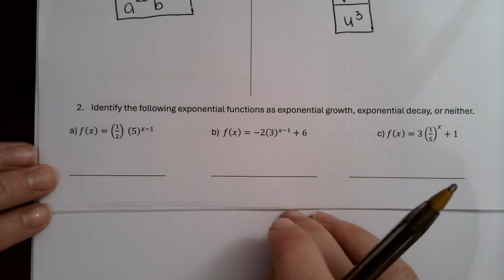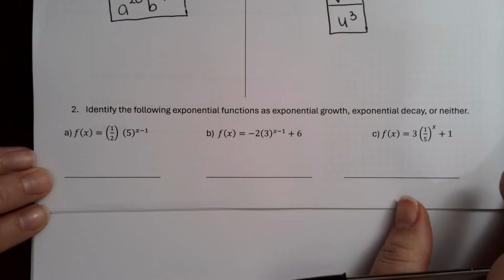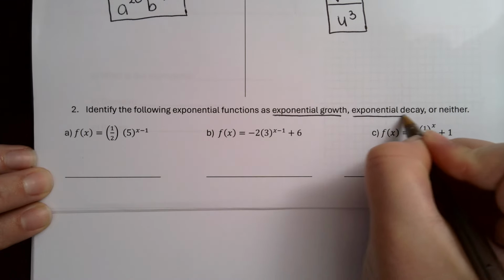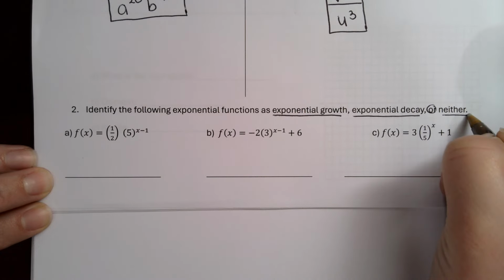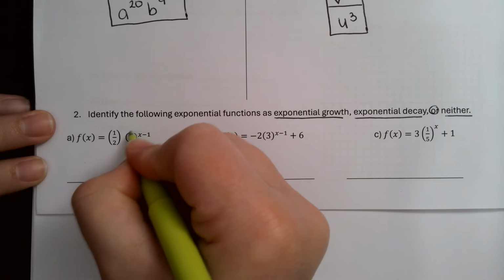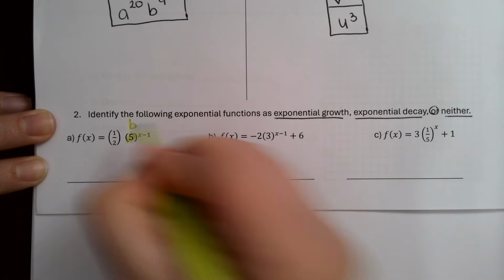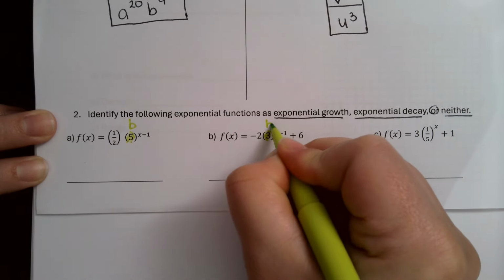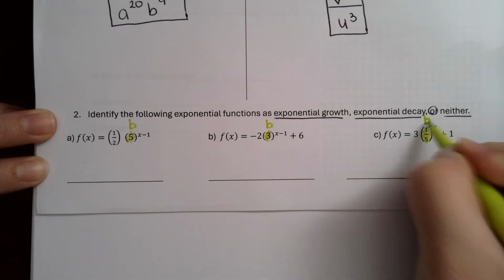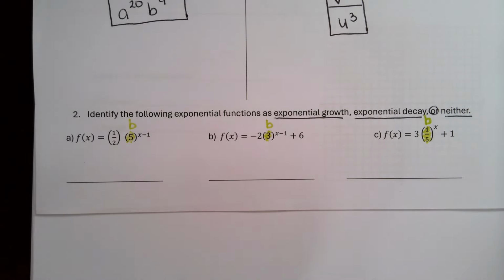The next thing it says for number 2, identify the following exponential functions as exponential growth, exponential decay, or neither. Okay, so it's going to be one of these. To determine if you have exponential growth or decay, you're going to take a look at your B value. If B is greater than 1, it's going to be growth.